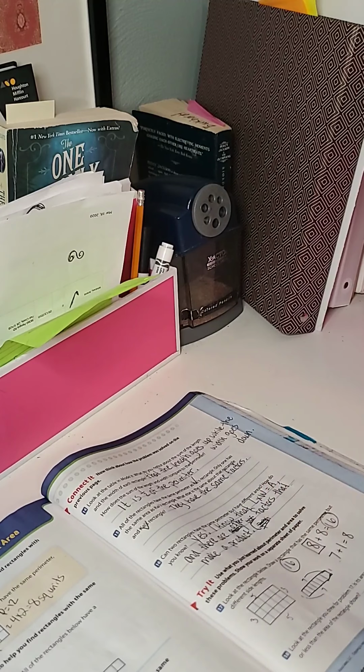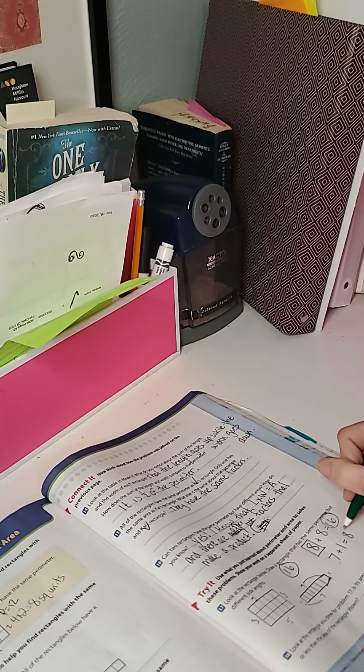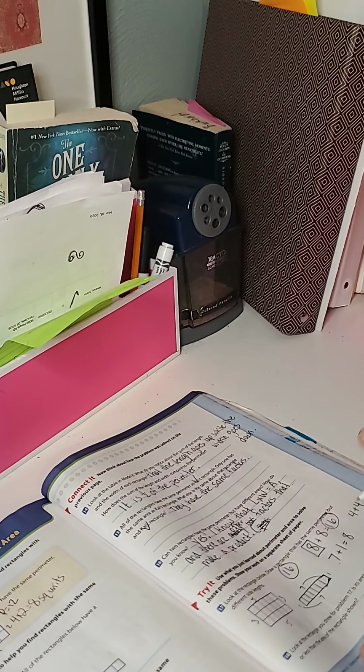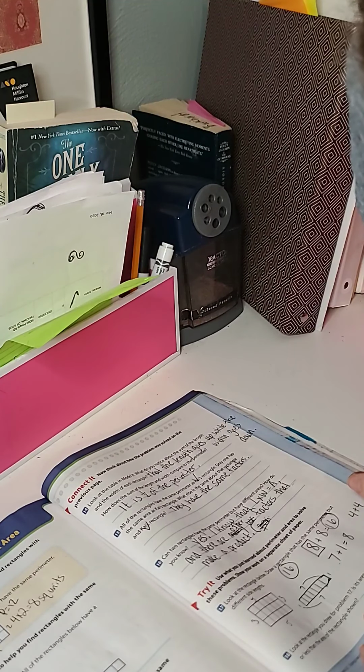Maybe you tried to make 8 out of 4 plus 4. So let me draw my rectangle here. 1, 2, 3 lines to make 4. And then I need 4 down as well, don't I?